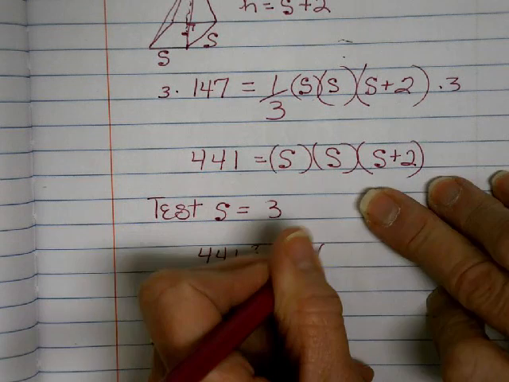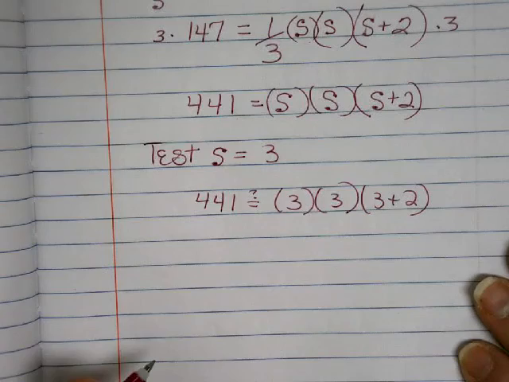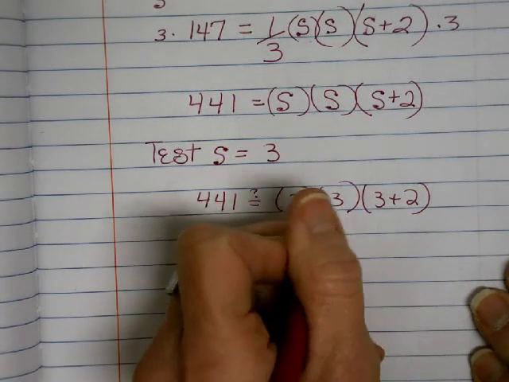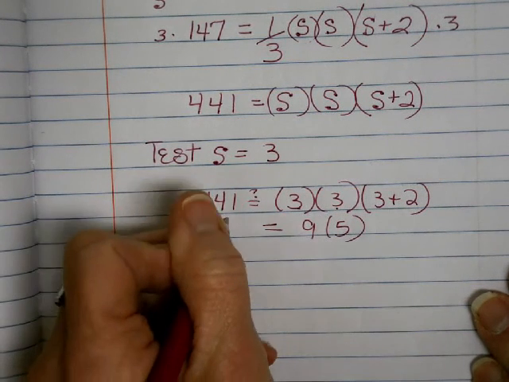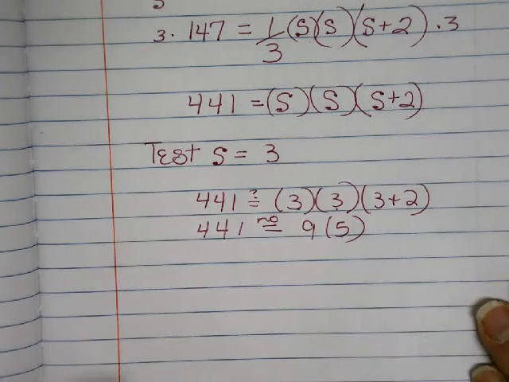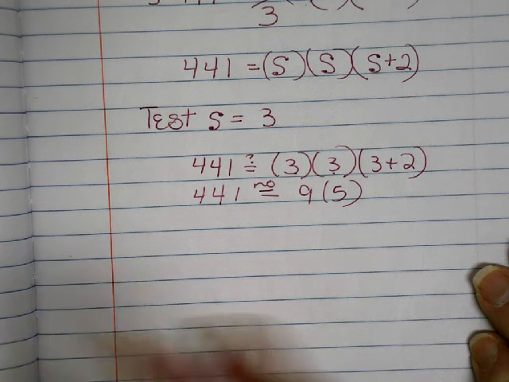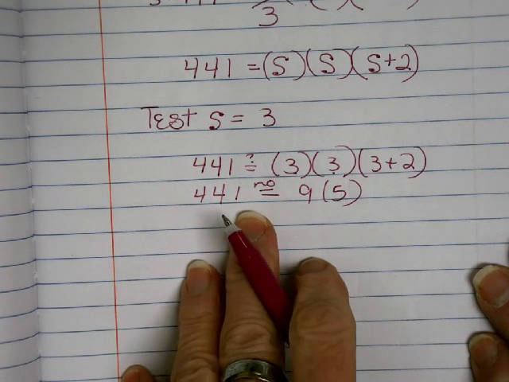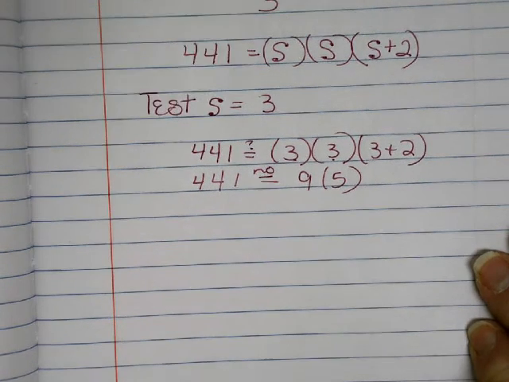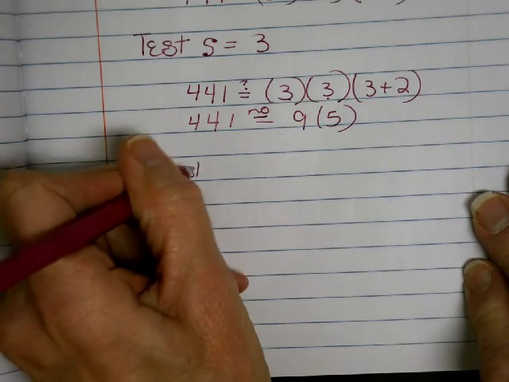So does 441 equal 3 times 3 times 3 plus 2? You needed an odd number, right? So, 9 times 5 falls short. So thank you for guessing. Somebody got a little bigger odd number? If you multiply by 5, that ends in a 5, and 441 doesn't end in a 5. So what's the next odd number?